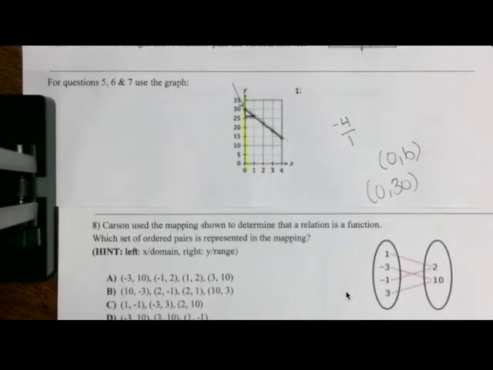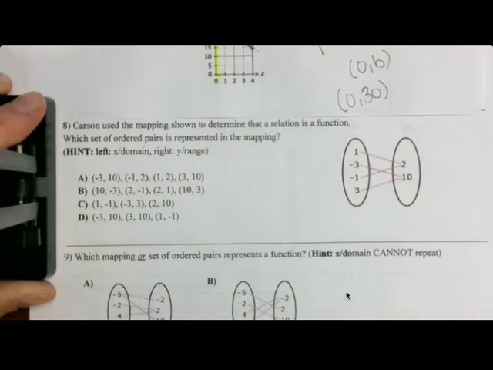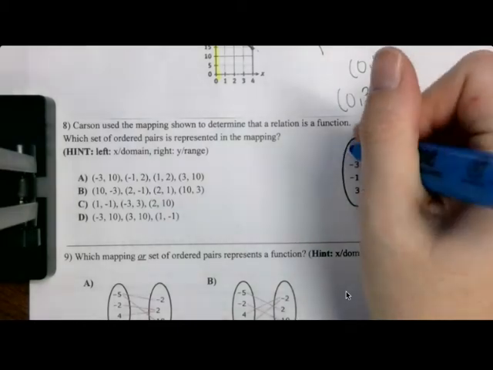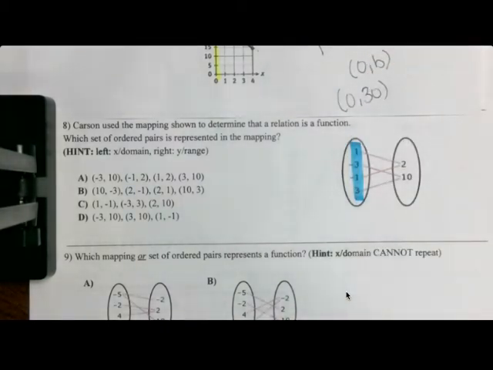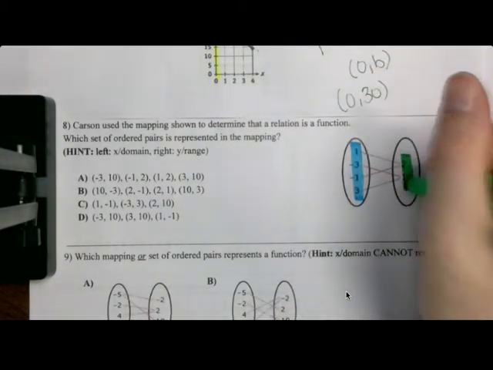All right? Now we are looking at Carson. Carson used the mapping to determine if it's a function. Then it says which set of ordered pairs. So we are actually making the ordered pairs. And we worked with that when we did our escape room. We worked with that in our notes when we started this. So the domain is our x's, or are our x's, and our range is our y's.